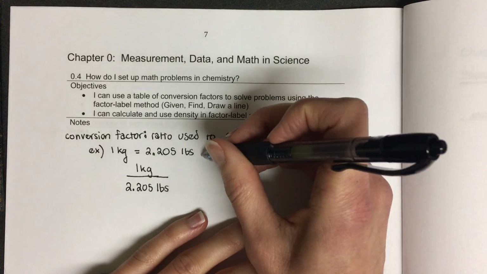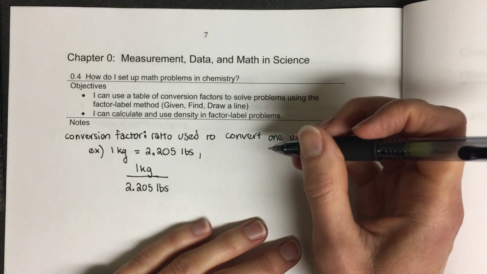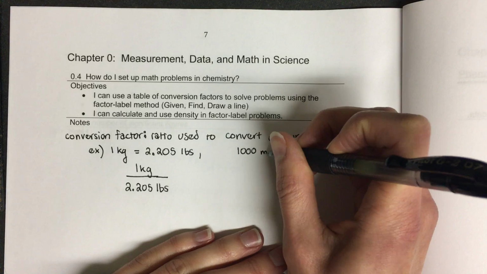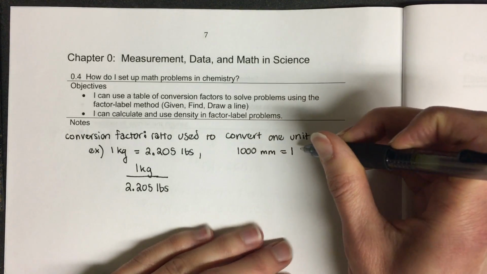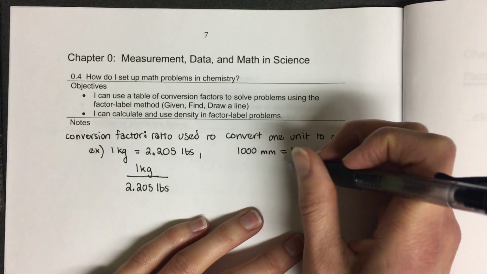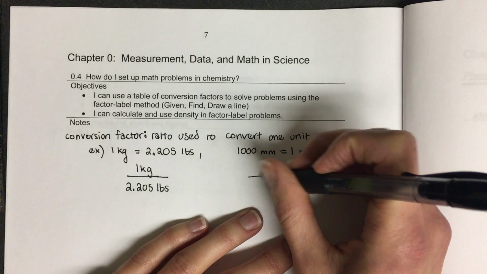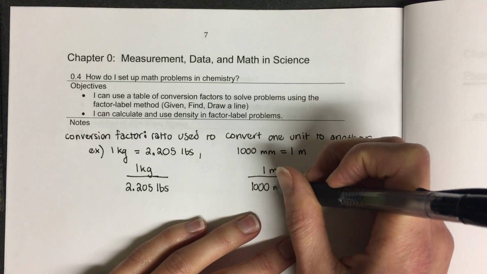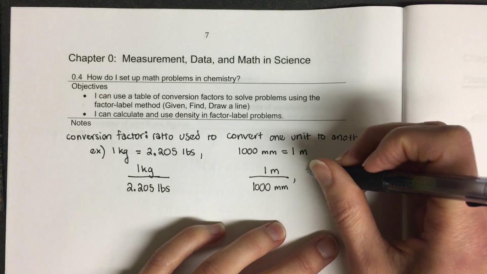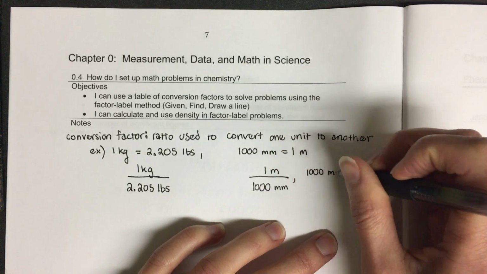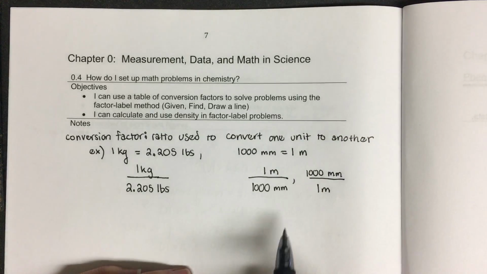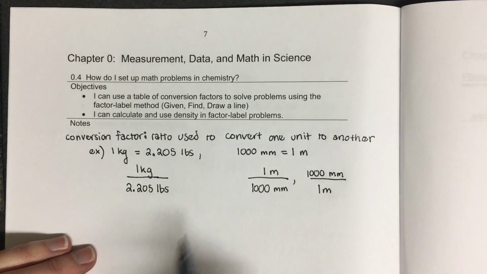Another example, all of the metric units can be conversion factors. So for example, there's 1,000 millimeters in 1 meter. That's a conversion factor. And again, we could write that as 1 meter over 1,000 millimeters. And you can write it with the 1,000 on the bottom or on the top, as long as you get the units right. So 1,000 millimeters over 1 meter, or 1 meter over 1,000 millimeters. Both of those work. Okay.